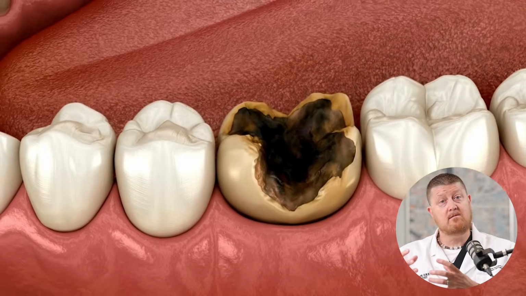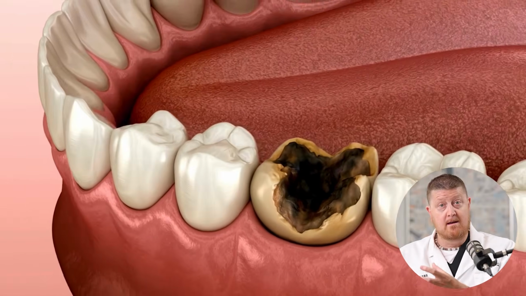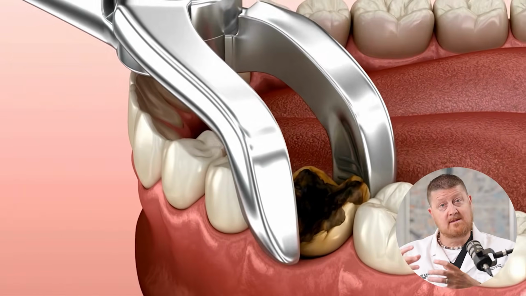So a rotten tooth, or one that has a lot of decay on it, doesn't necessarily mean that it's infected at that point, but left unchecked and without somebody to remove that decay, it will inevitably lead to an infection that can cause problems down the road.